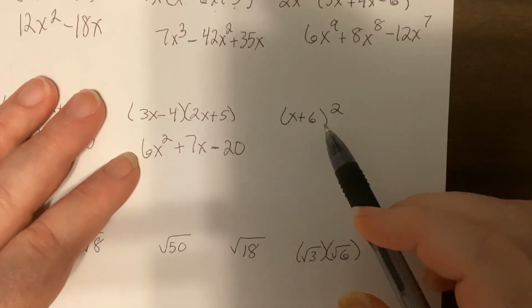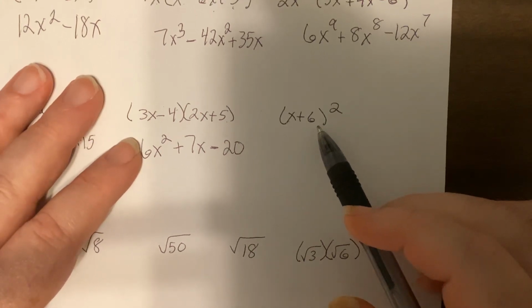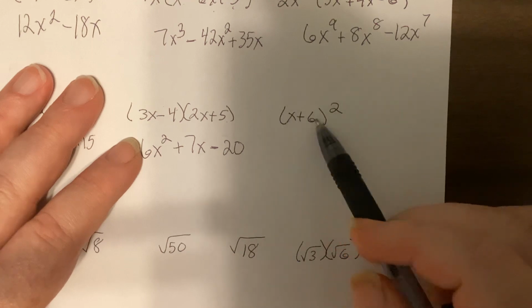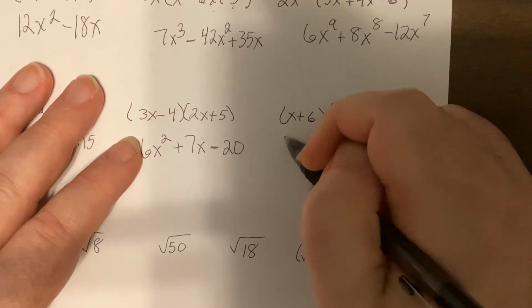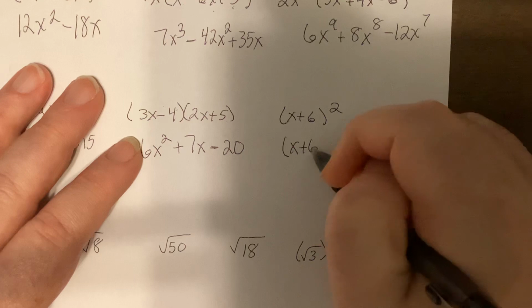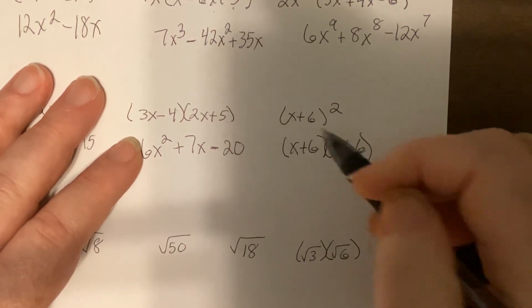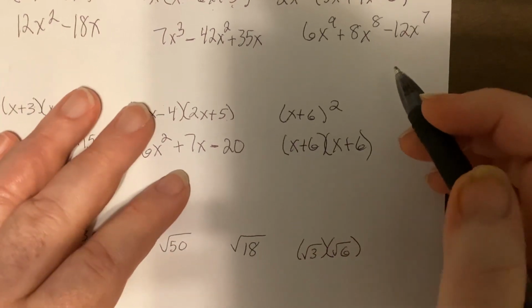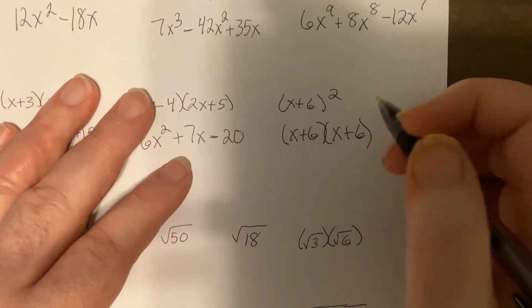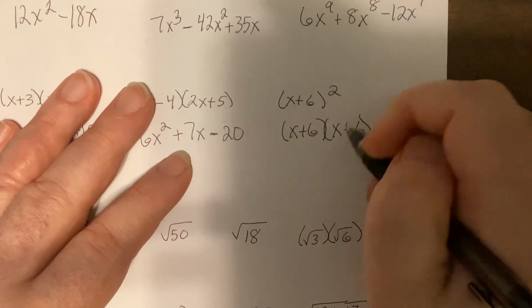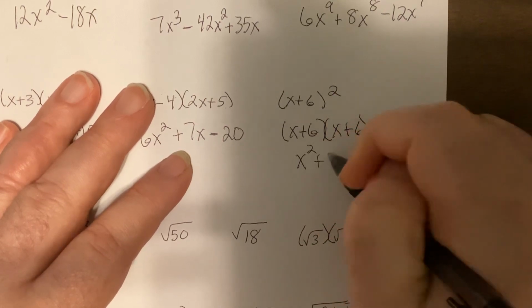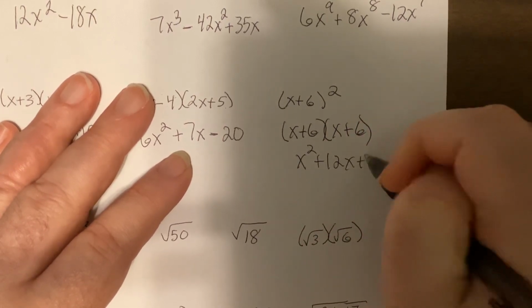I have to do it differently than laws of exponents. So the law tells me I have 2 of these, so I can write it twice to make it nice. Most people get this one wrong. I'm warning ya. Don't get it wrong on a test. I may explode right in front of you. So, and then you FOIL: x squared plus 12x plus 36.